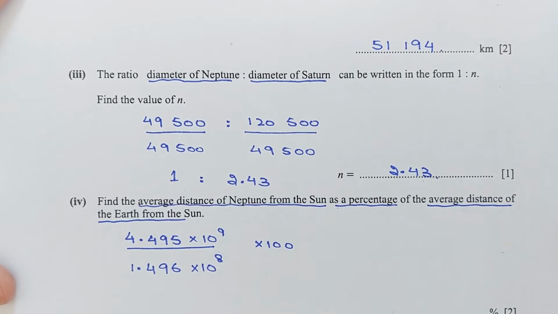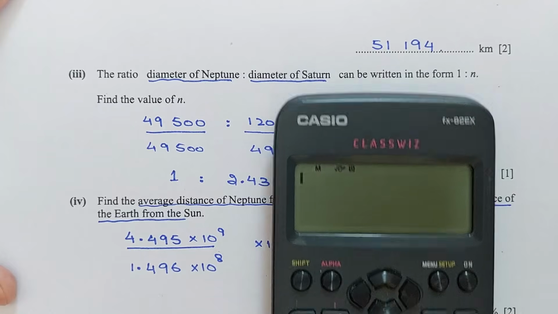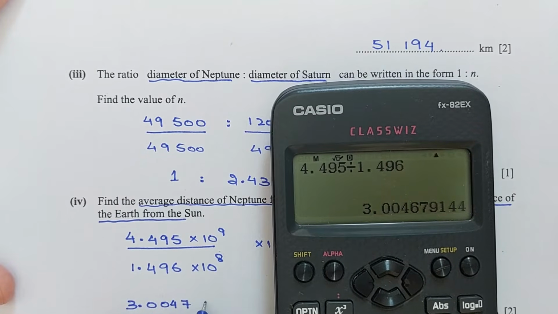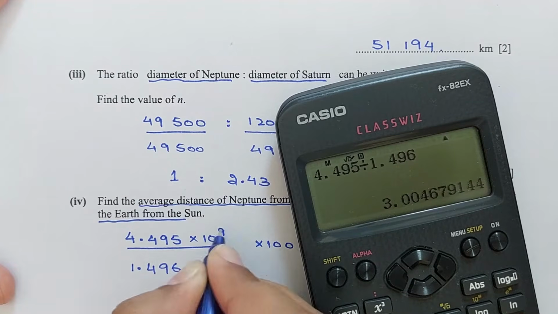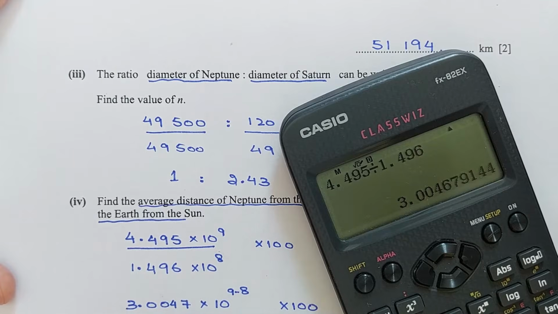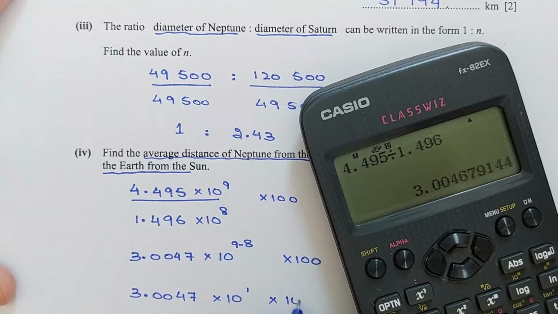Let me simplify this. So here we have 4.495 divided by 1.496. 3.0047 times 10 to the power 9 minus 8, multiply by 100. 3.0047 times 10 to the power 9 minus 8 is just 1, multiply by 100, sorry.